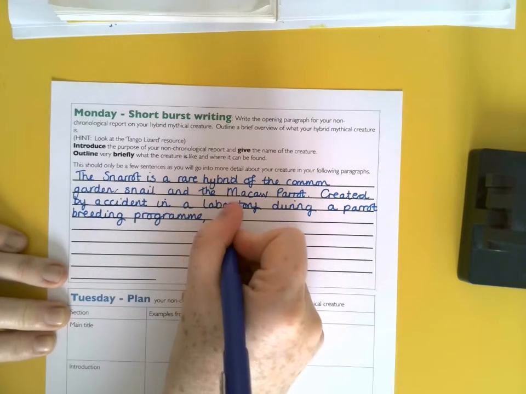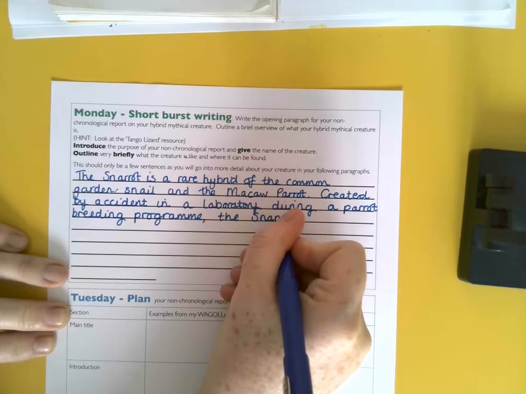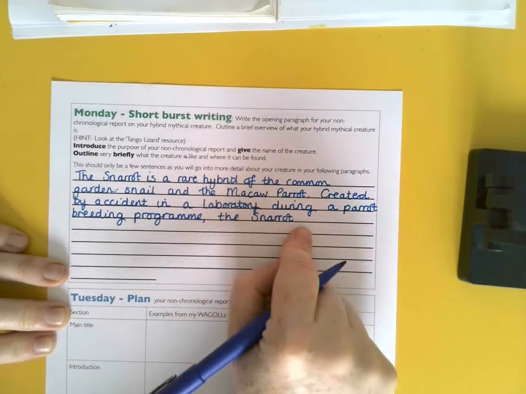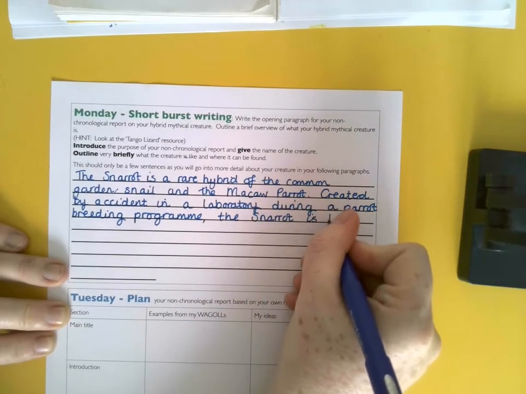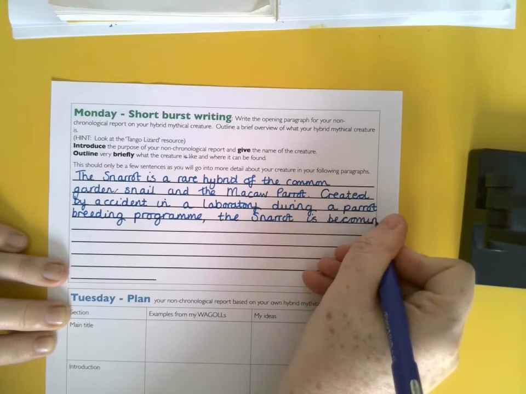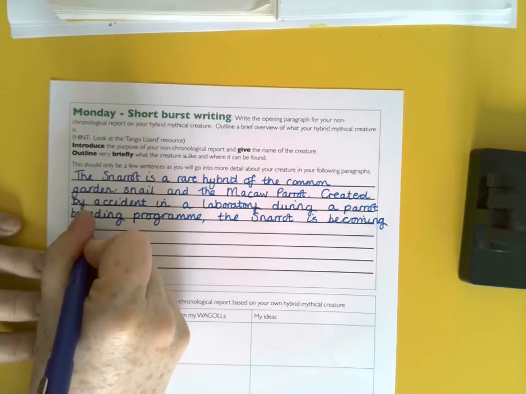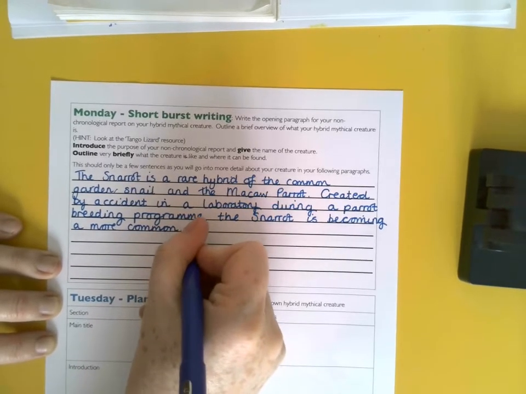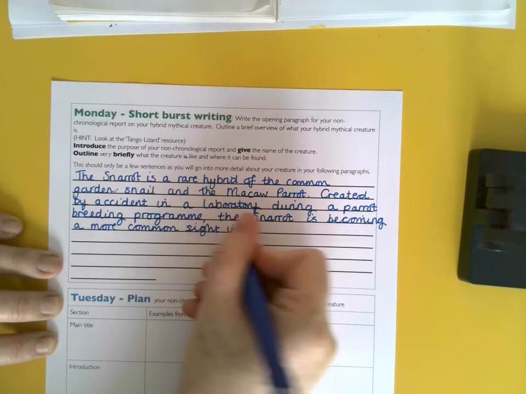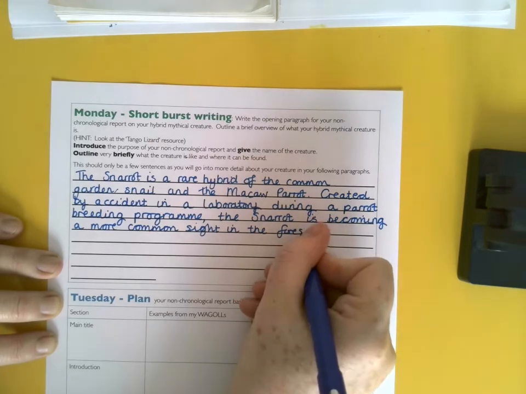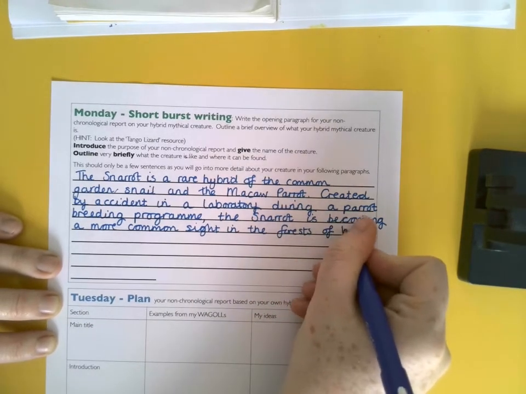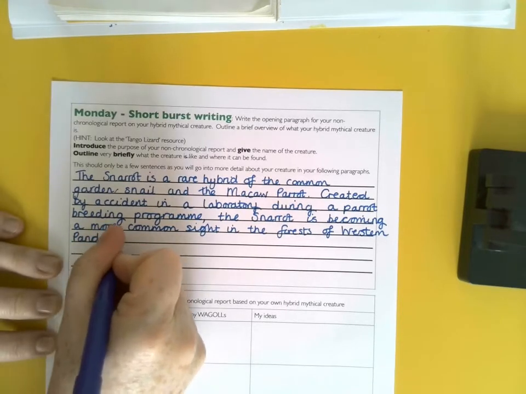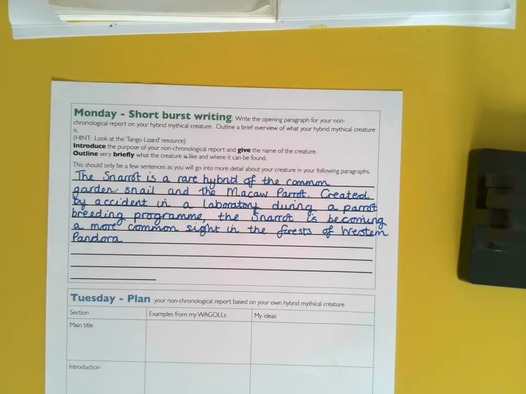The snarret, so here's my main clause. The snarret, because we're talking specifically about a breed and we're using the in front of it, so we're using the definite article, the determiner the in front of it, we would start with a capital. The snarret is becoming a more common sight in the forests of Western Pandora. I was going to say West Africa, but we can be imaginative. We can base it on Pandora.